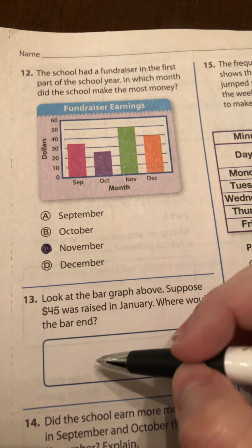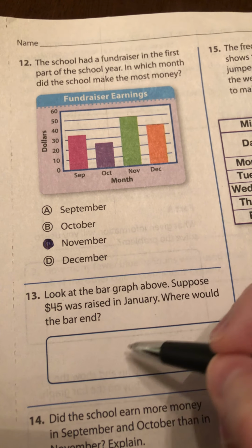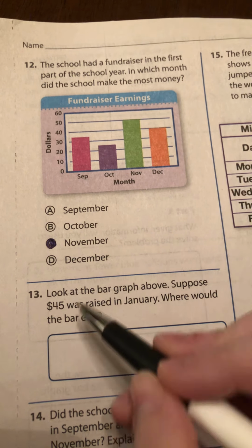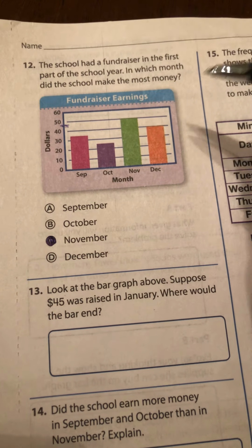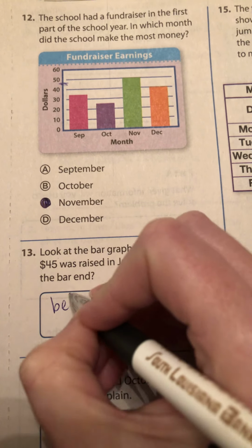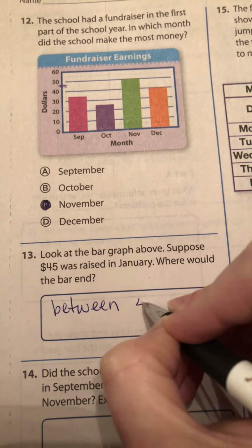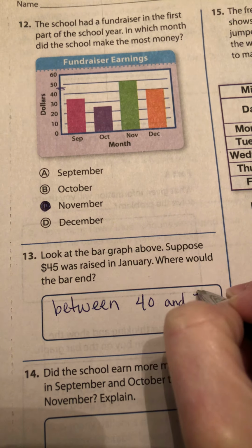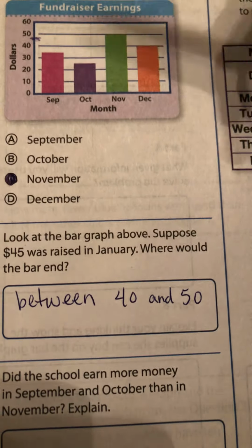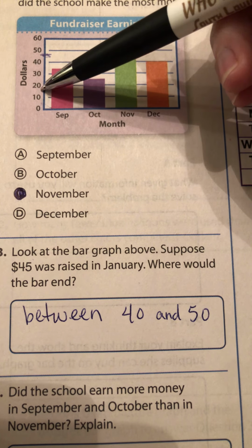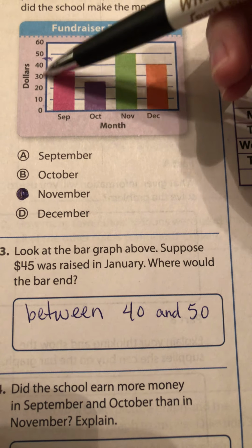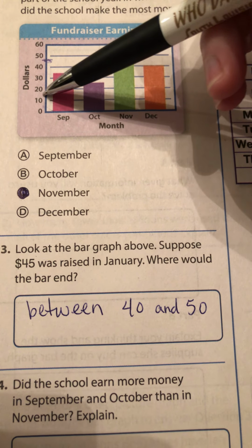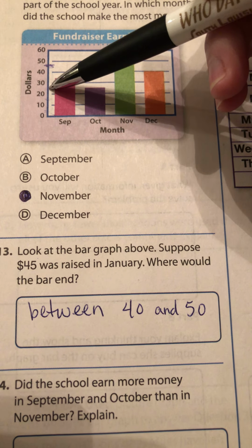Okay, we had this in practice actually today. So where would the bar graph fit? Okay, so if it's 45, remember we talked about that in class? 45 would have to be in between the 40 and the 50. So you'd say between 40 and 50. We talked about it in class, how all the 5s are in the middle. So this would be 5, this is 15, 25, 35, 45, 55. And we talked about that. So if it's 15, it would be in between 10 and 20. If it's 25, it would be 20 and 30, okay?